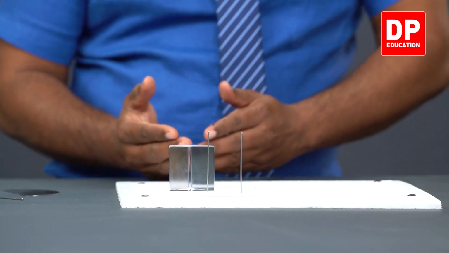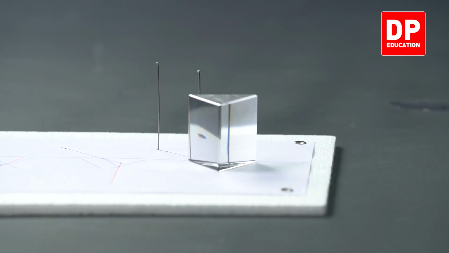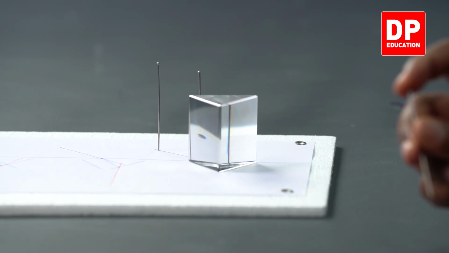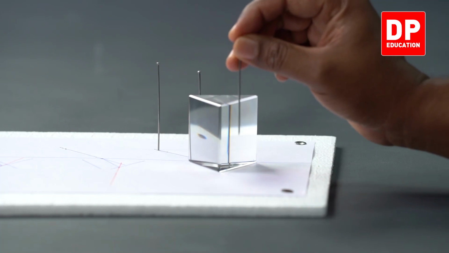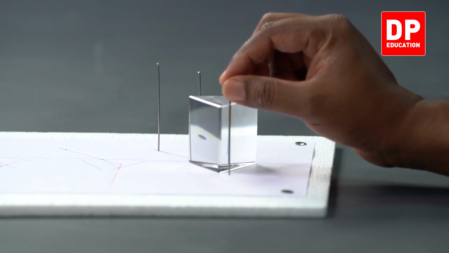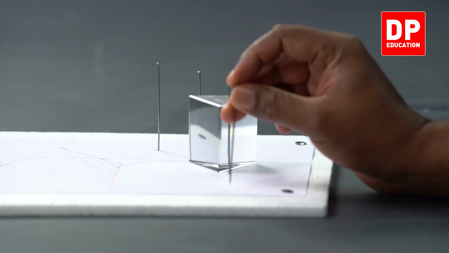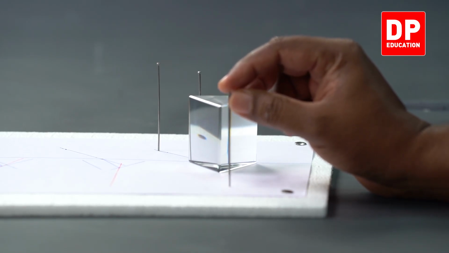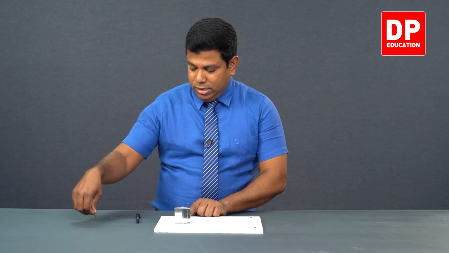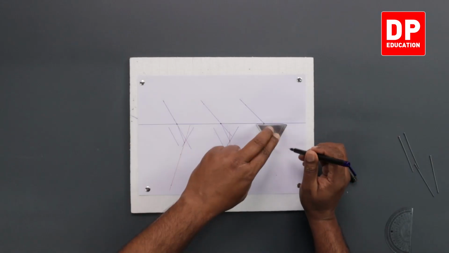From this side, we have to see the line of emergence. So, when you see from this side, first you have to adjust your line of sight and make sure that both images are in the same line. Then, to be in the same line with the images, you fix this first pin. Also, you fix another pin to be in the same line with the images and the first pin. Now remove the pins. Mark the border of the prism.